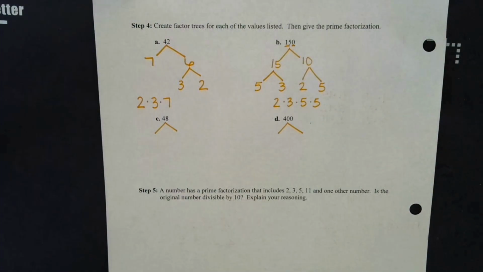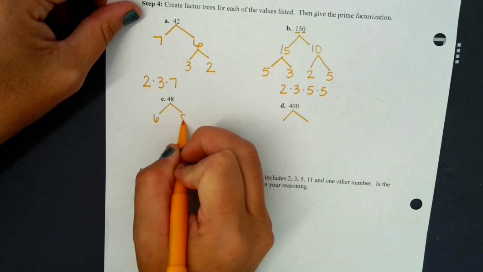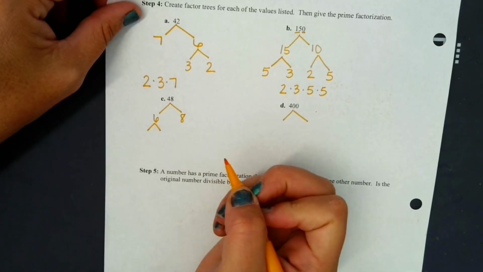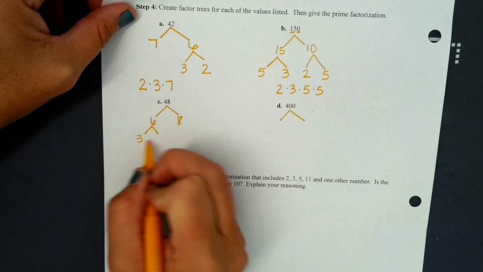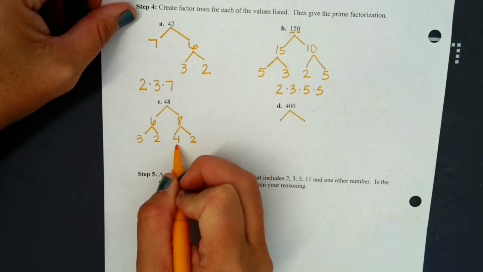Hey, let's talk about this. How'd you break up 48? 6 and 8. How could you break up 6? 3 and 2. How'd you break up 8? 4 and 2. And then how do you break up 4?